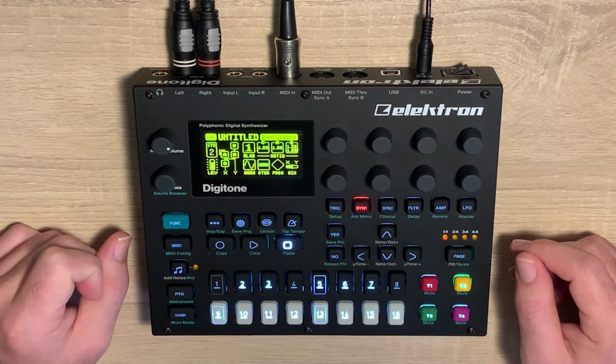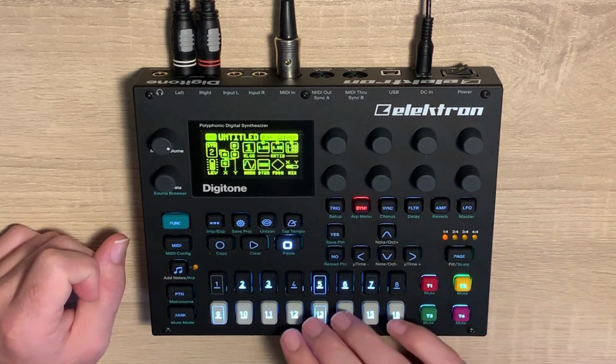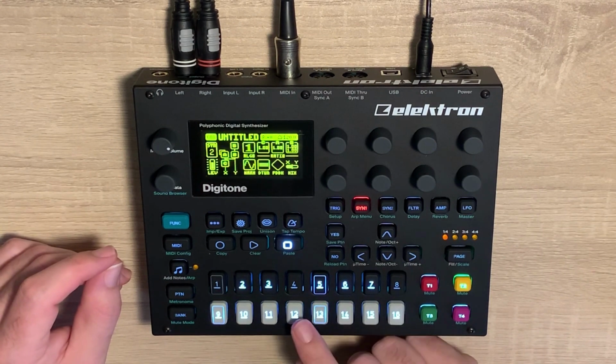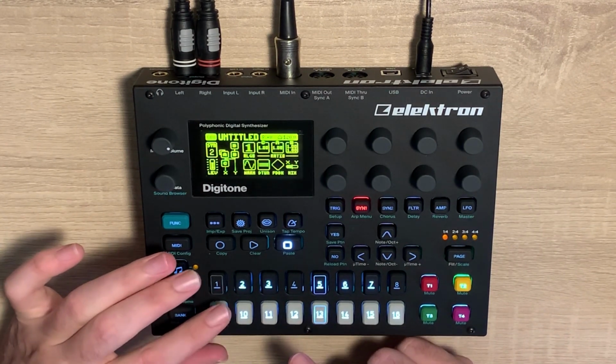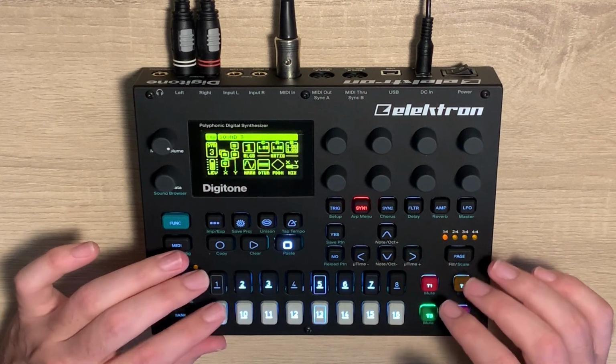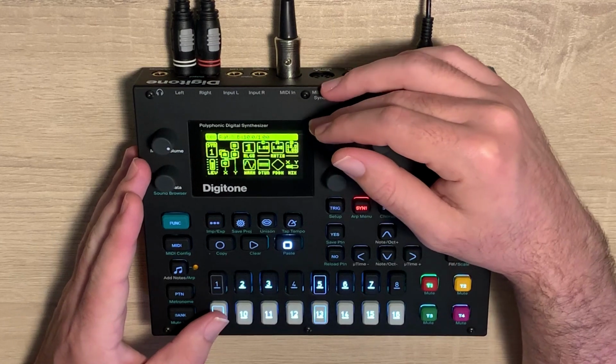So today I thought I would get into some FM percussion. Let's look at the sound in the FM engine and see if I can program something more interesting than this. So, empty pattern, all the tracks have this initialized sound. Let's just start tweaking some stuff here.